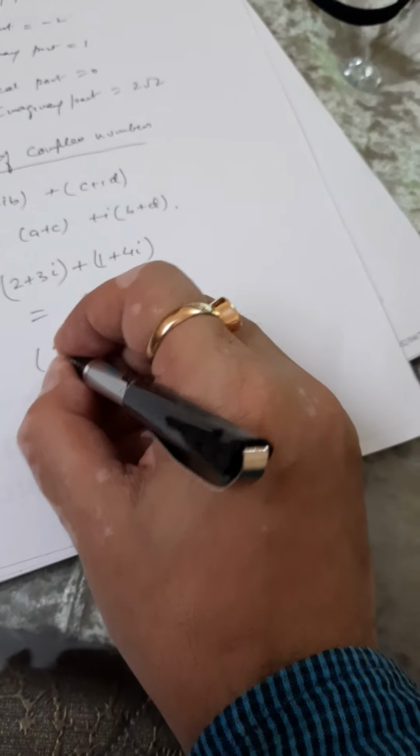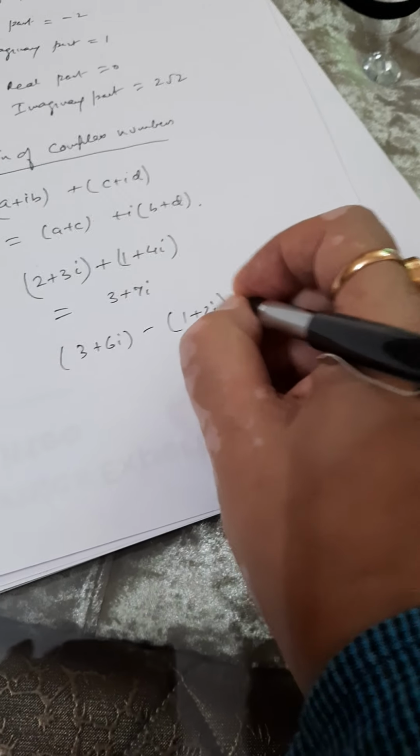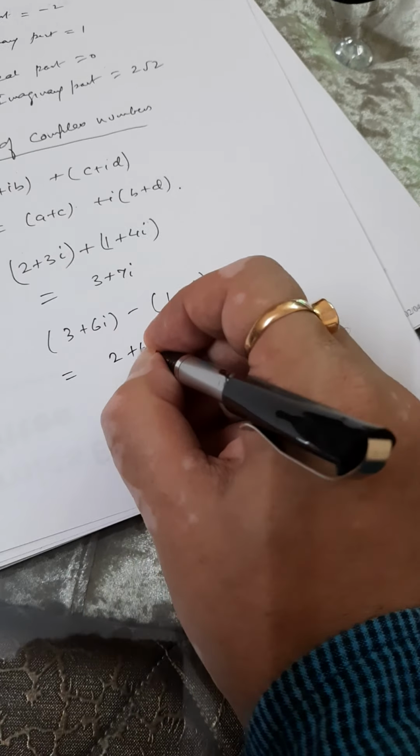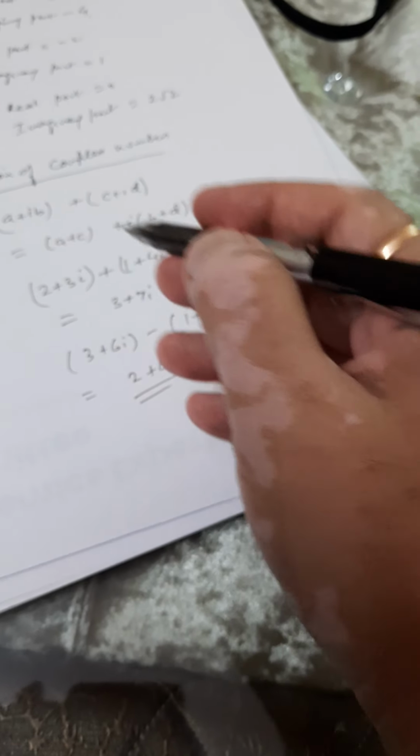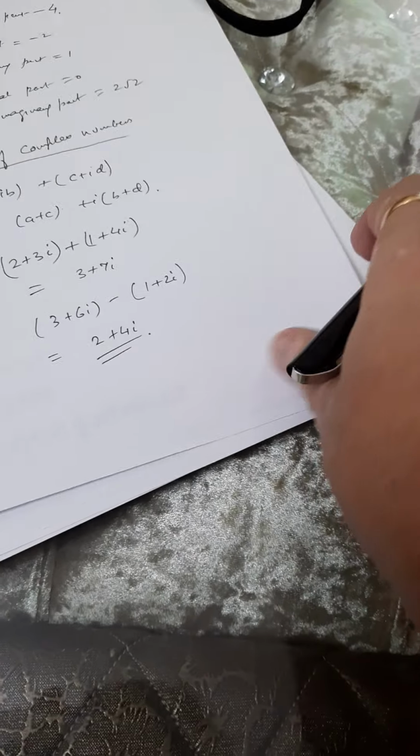Also, 3 plus 6 iota minus 1 plus 2 iota is 2 plus 4 iota. This is the subtraction of complex numbers. You can have both addition as well as subtraction.